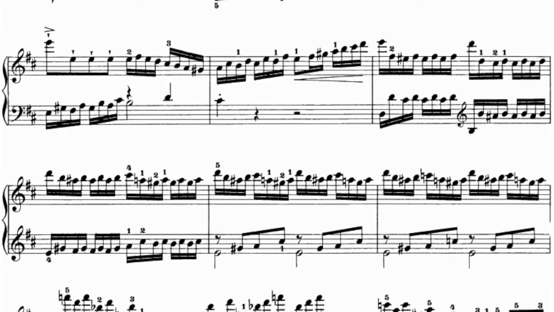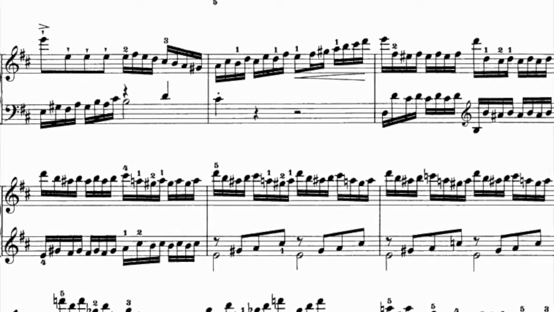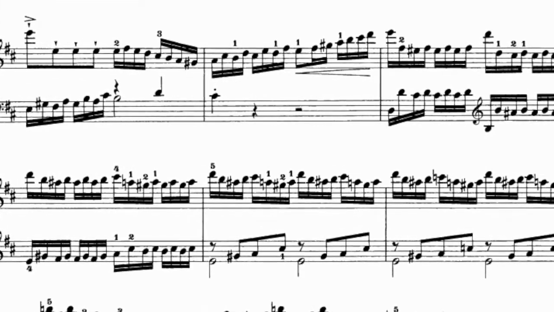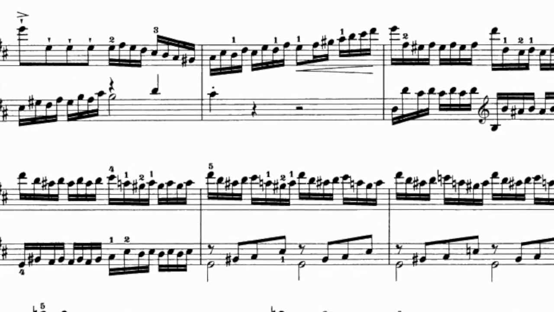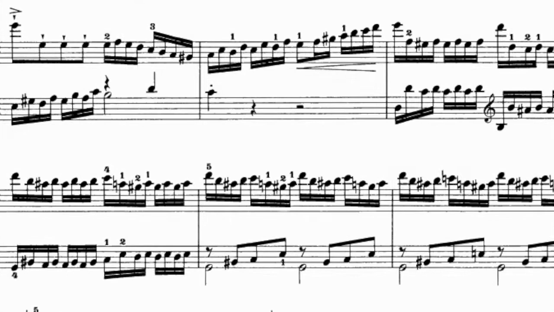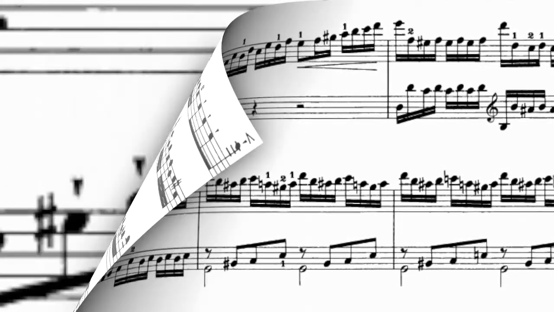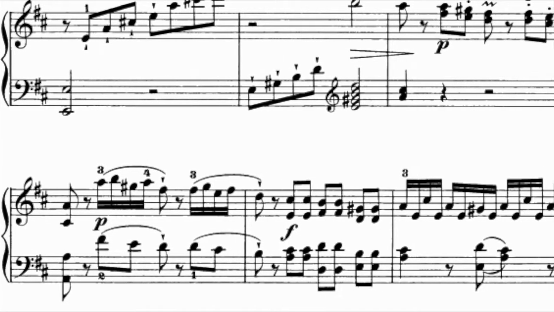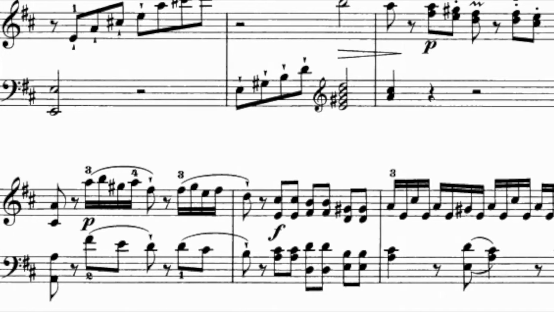So the secondary theme begins in measure 17 in the key of A major, and this theme lasts for around 16 measures and ends with a perfect authentic cadence in measures 34 and 35. Finally, there's a closing section that begins in measure 35 in the key of A major.